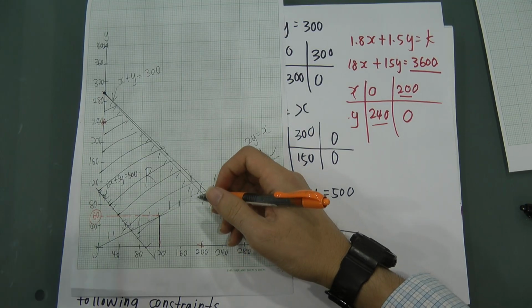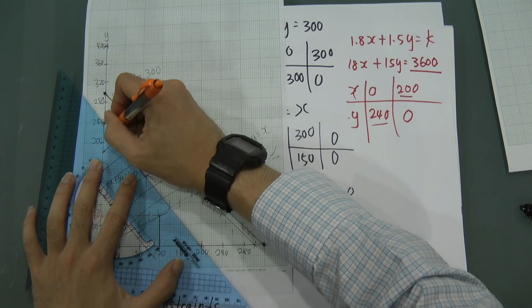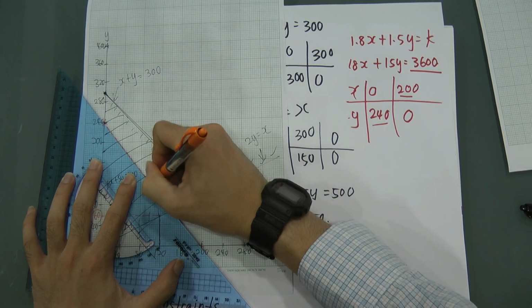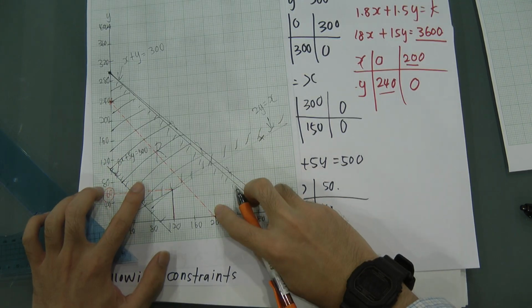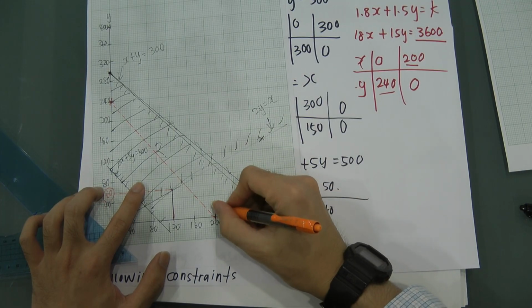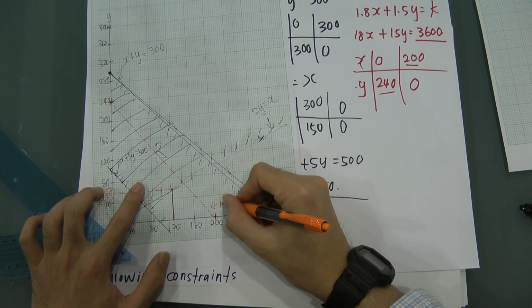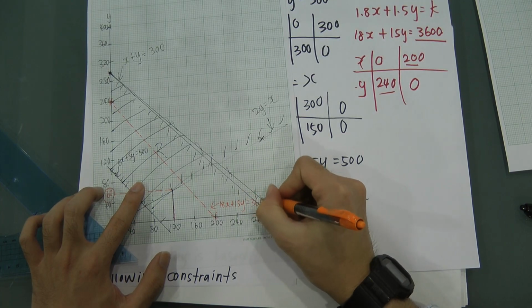So I draw a dashed line for this. This is what we call the objective function. The objective function straight line, this straight line is called 18x plus 15y equal to 3600.